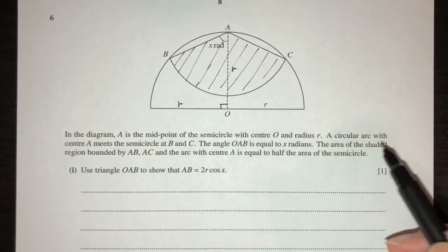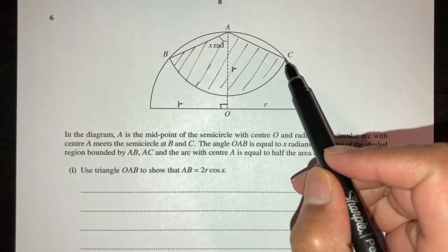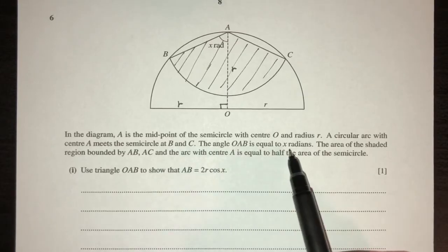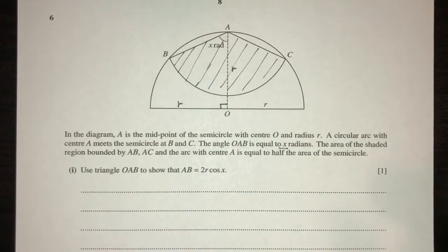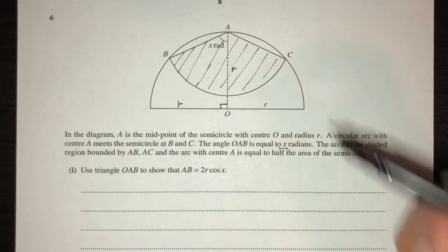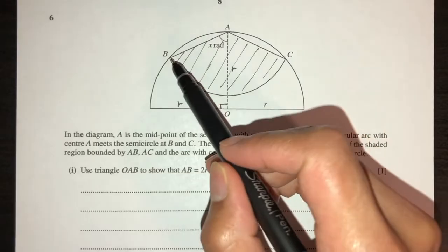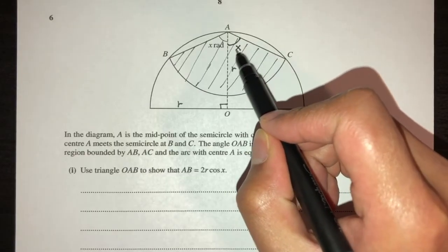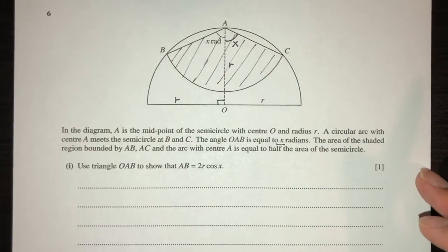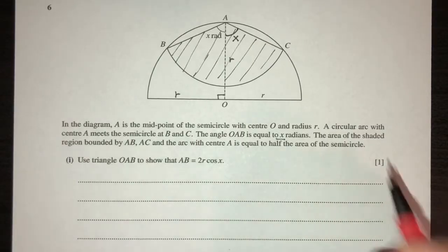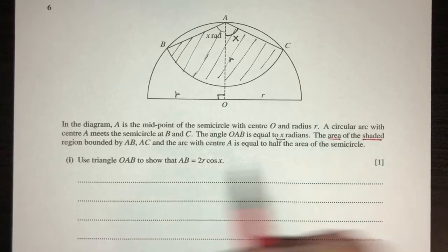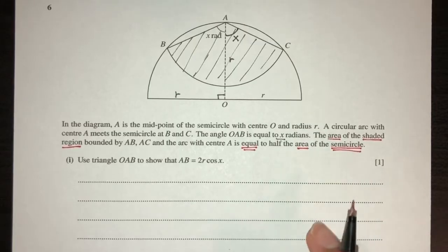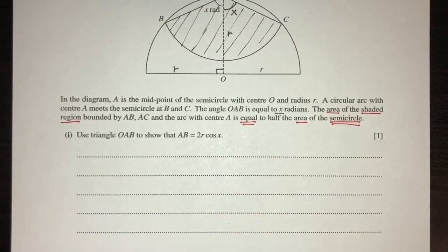Now, a circular arc with center A, so we have center A, and the arc is BC. It meets the circle at B and C, and the angle OAB is equal to x radians, as you can see right here. Now, from what we have been told in part A, since A is the midpoint of the semicircle, these two have to be the same, and this is x, and this also has to be x. Okay, so just so you know what's happening. Now we have to use this information later on. The area of the shaded region is equal to half of the area of the semicircle. Now this is for afterwards, so let's proceed to part 1.